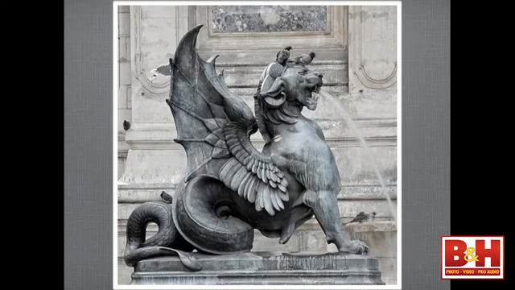So this little fountain was in Paris, and I was shooting, and I wanted to give the viewer a sensation of motion. And they loop, they'll continually loop, which is kind of fun.